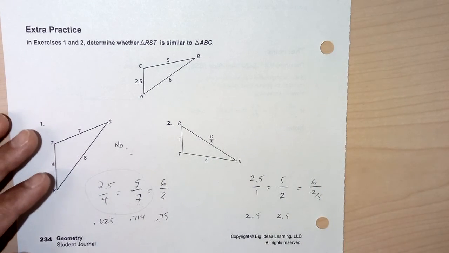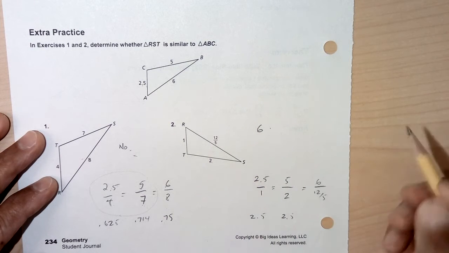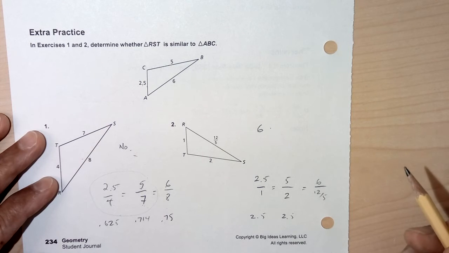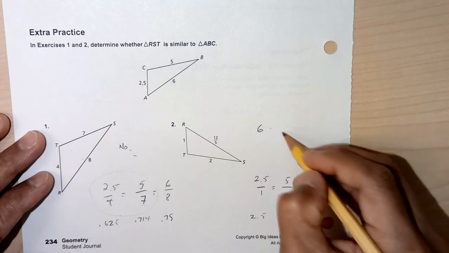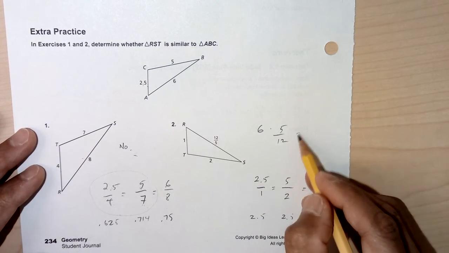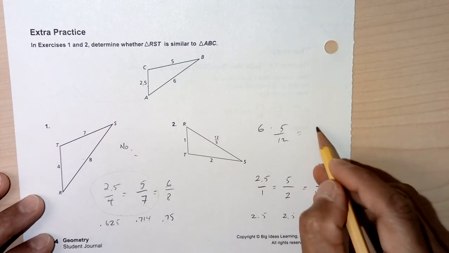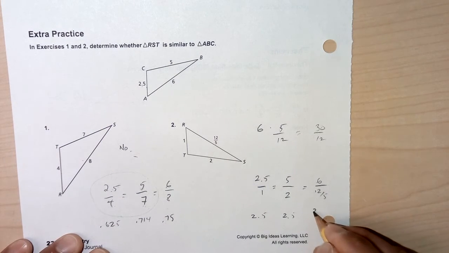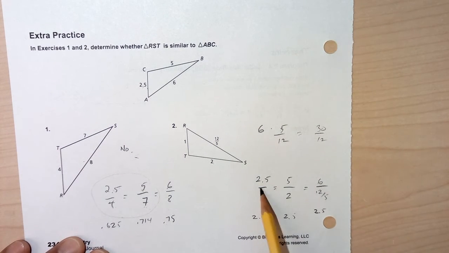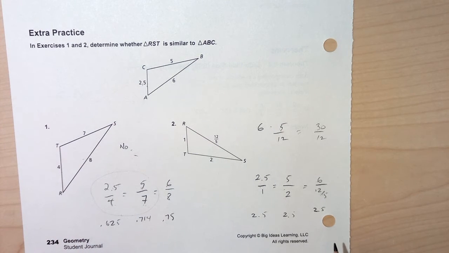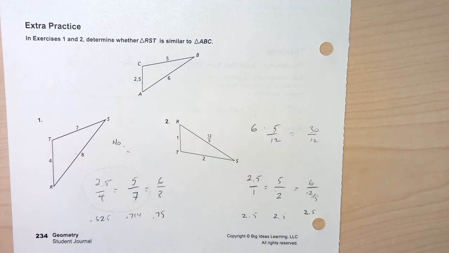If I just wanted to do that without a calculator, if you divide by a fraction, that's the same as multiplying by the reciprocal. So 6 divided by 12/5 would be the same as 6 times 5 over 12. And then if I multiply there, 6 times 5 is 30, divided by 12 is actually 2.5. So since all of these are the same, the two triangles would be similar, specifically by side-side-side similarity.